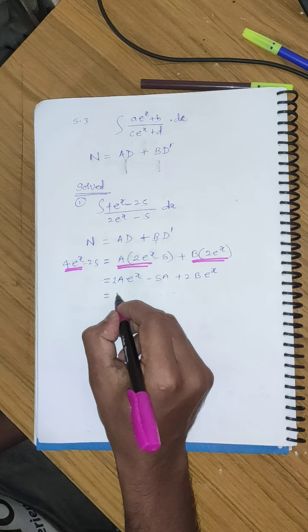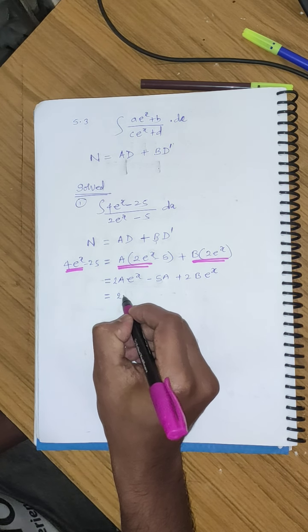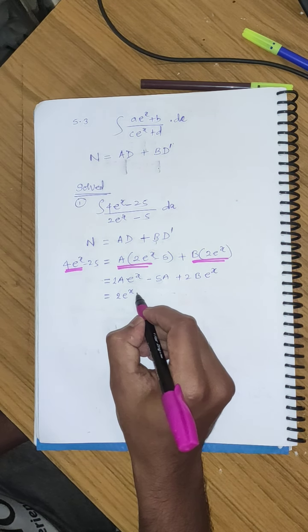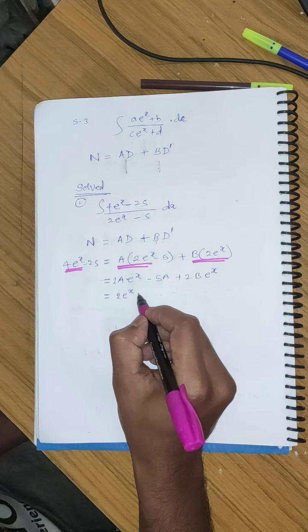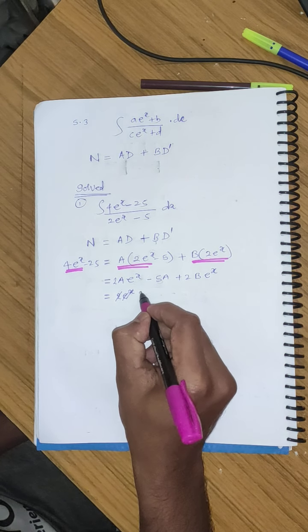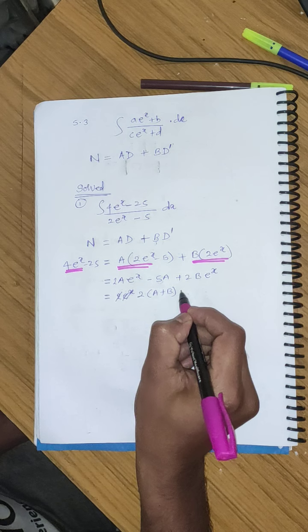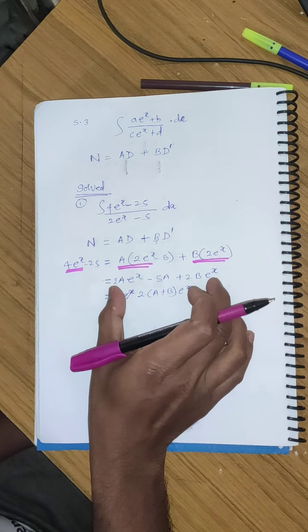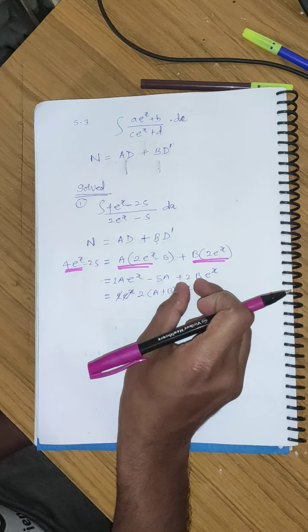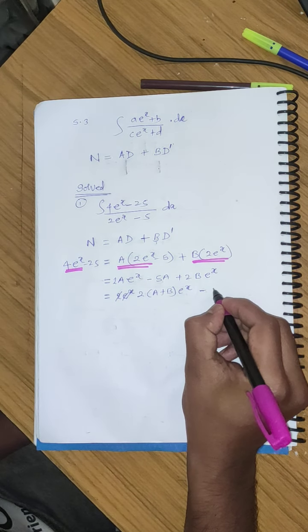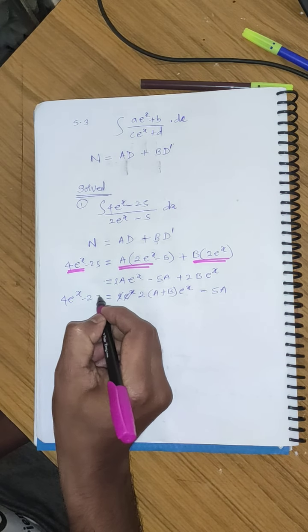Taking e raised to x common, and 2 common, it becomes 2a plus 2b times e raised to x, minus 5a, and this is equal to 4 e raised to x minus 25.